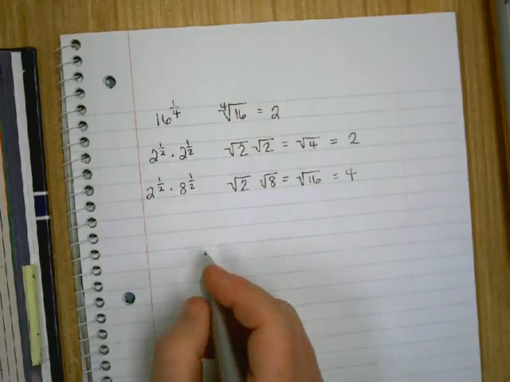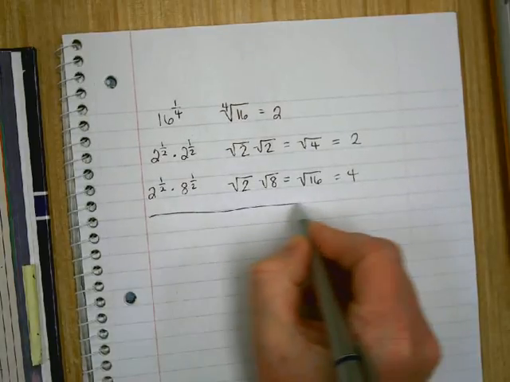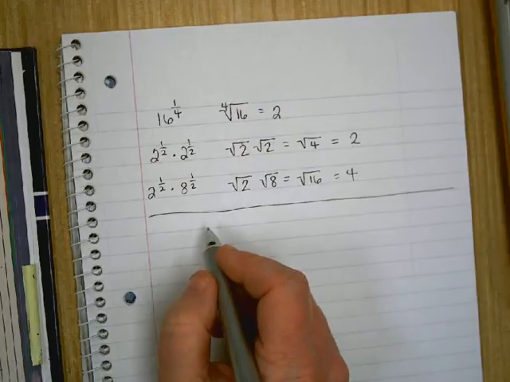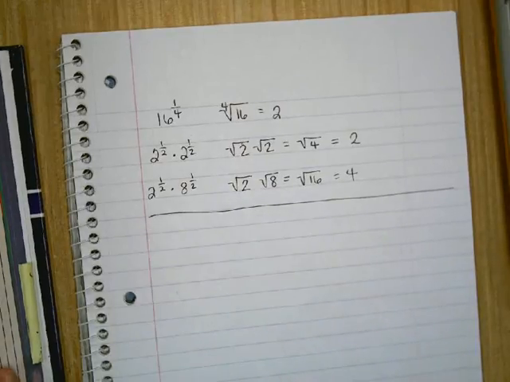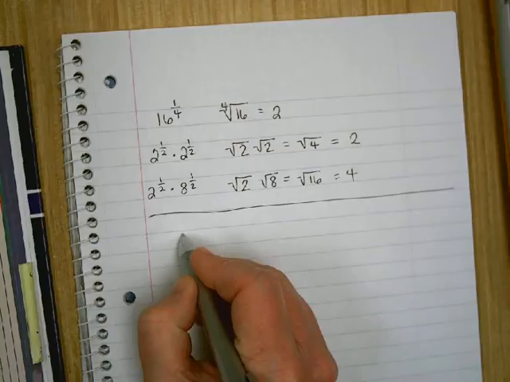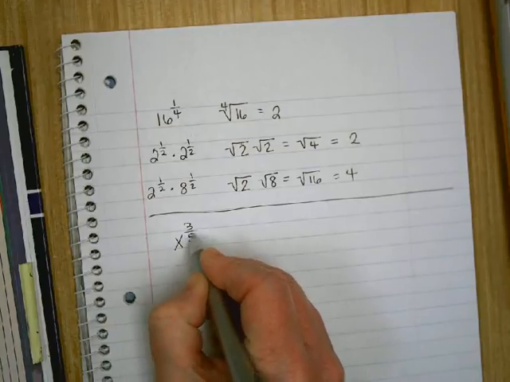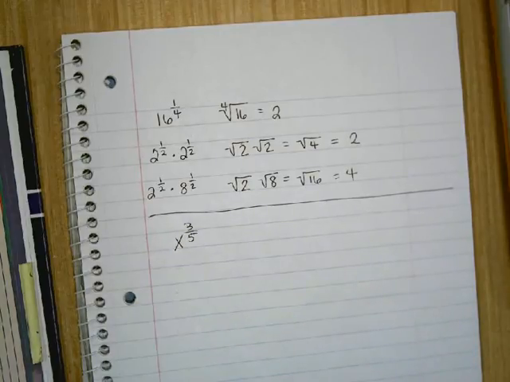Okay. Next set of examples says write the exponential expressions in radical form. So they're going to give you this form, and they're going to want you to write it as a radical. And then in a few minutes, they're going to give you the radical, and they're going to want you to write it in exponential form. So here's what you need to remember.